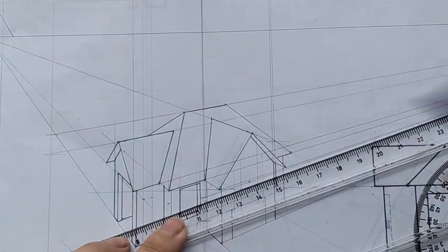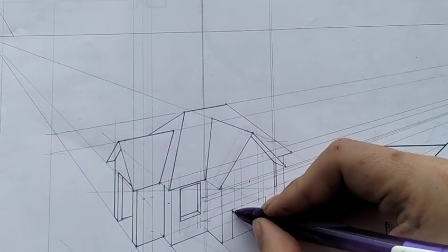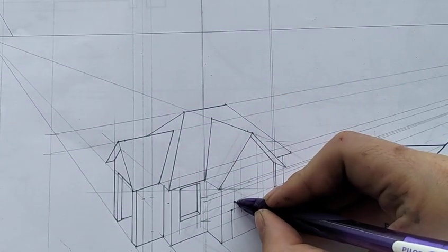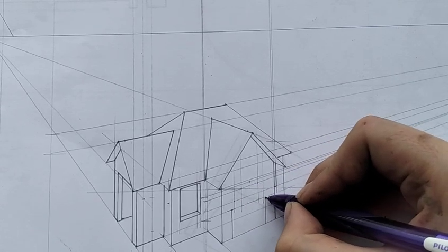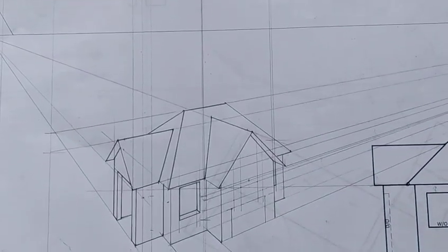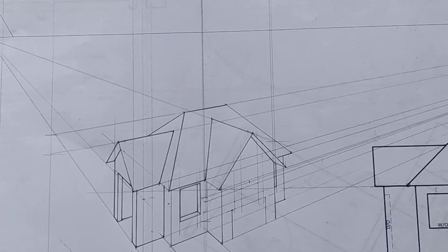And then that one as well. And then I can just go and connect. So the next corner point will be that one, and that is the other one. We can just go and connect the circle. So there is the circle. Then we just have to use our French curve.